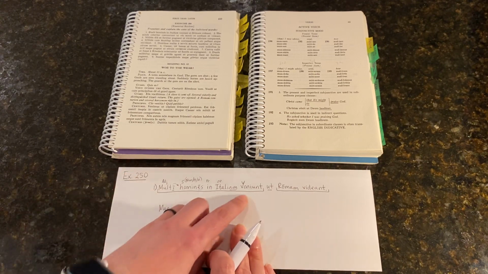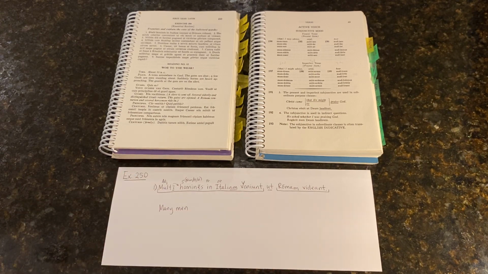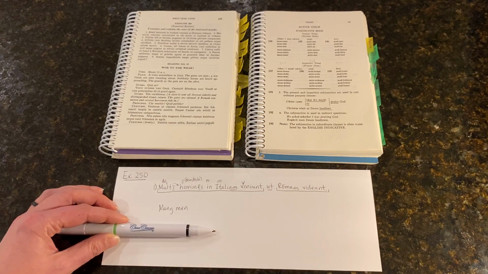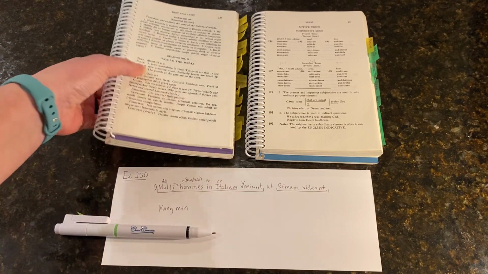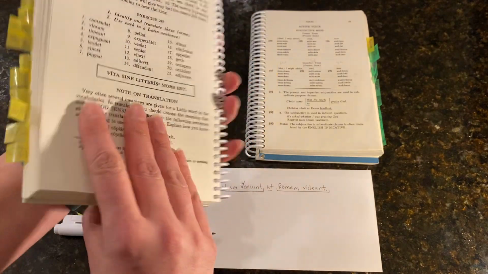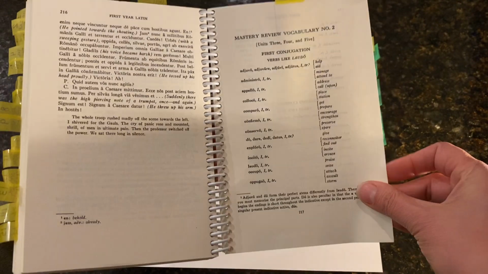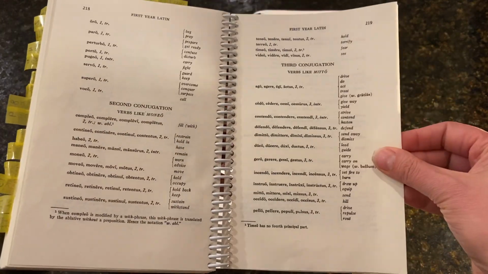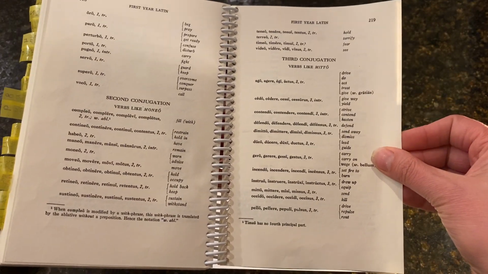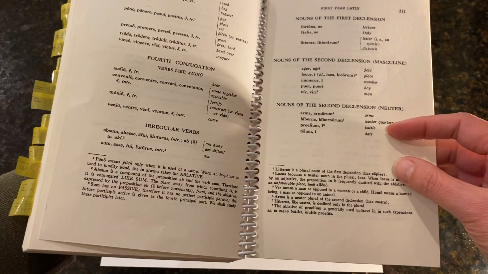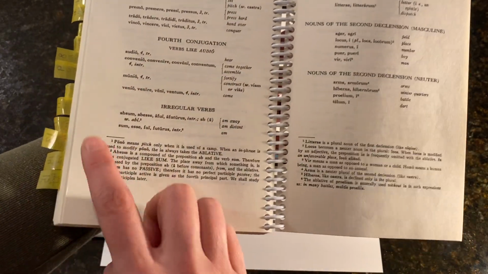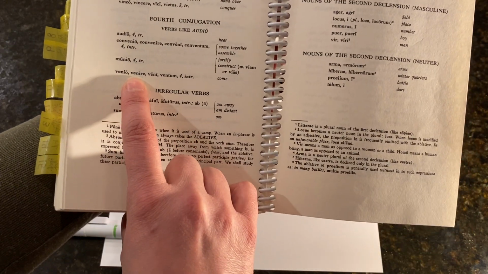We'll go to our verb, veniunt. In English, we would go subject, verb, sometimes a prepositional phrase, but let's go ahead and look at that verb veniunt in the glossary here. Oh, here it is.